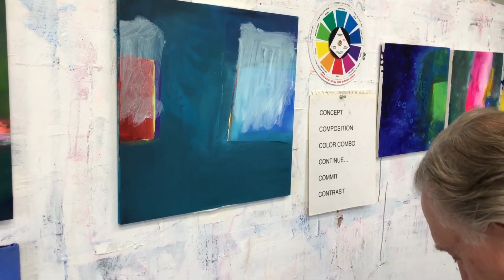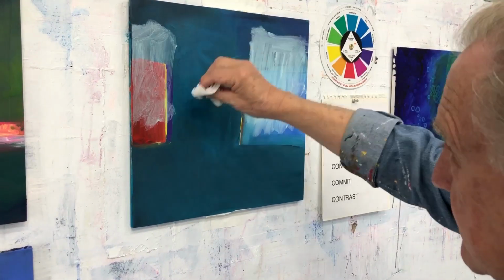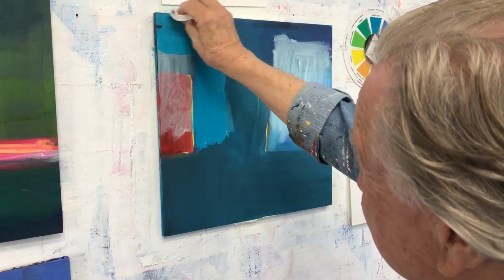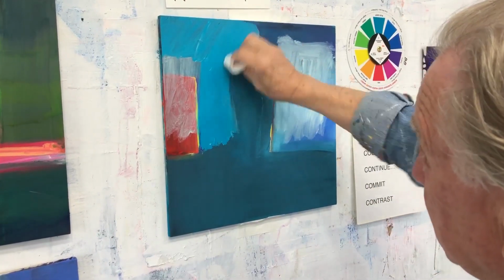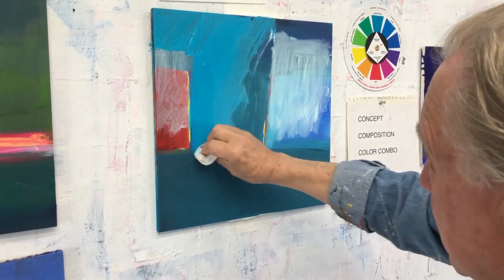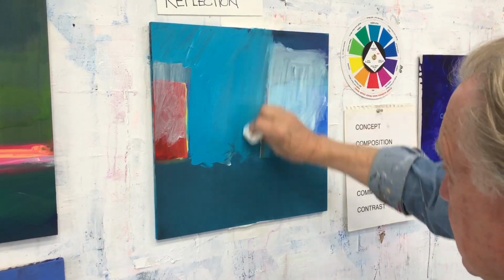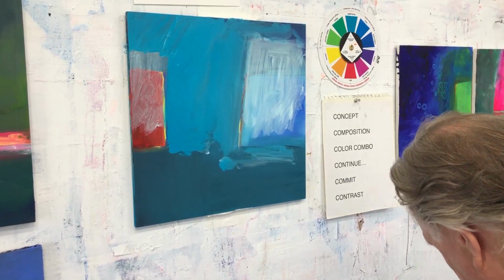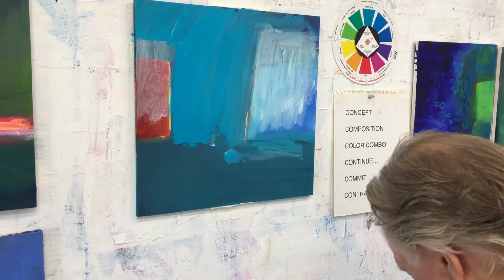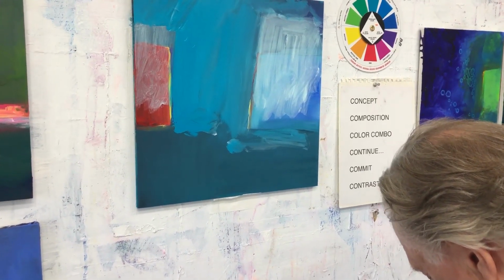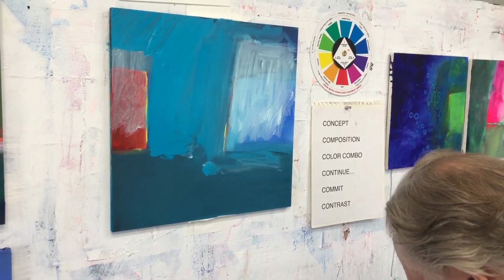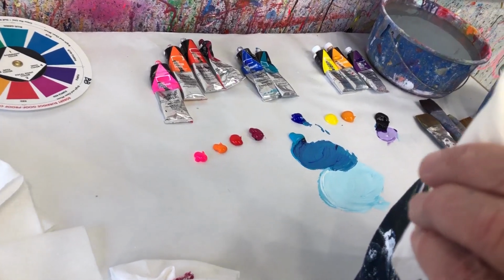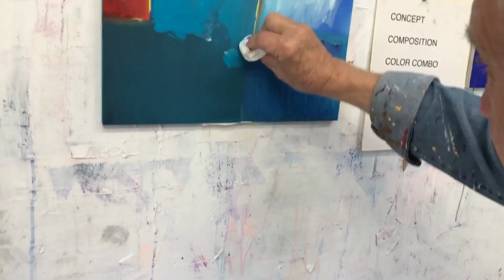Now I want to get back to the original color, which is this color. Remember, I'm going for a reflection here. Oh, by the way, the composition is off balance, where I'm going to have a whole lot of stuff going on over here, very little going on over here. I'm going to take that same color, making it a little bit darker. I just wanted some more contrast. That's a neat color. I like that.